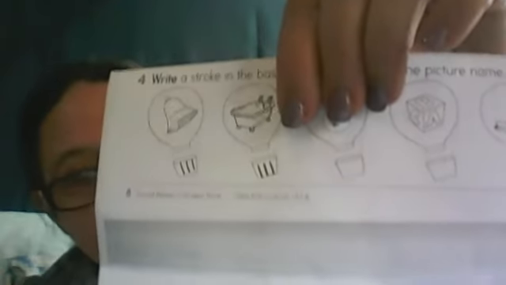B-A-R. Bath. Okay, so that's your 3 strokes for the word bath. B-A-R. 3 sounds, so we put 3 strokes in the basket. Let's have a look at the next word.